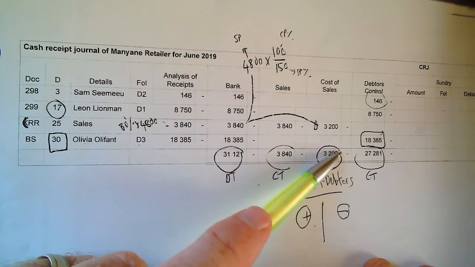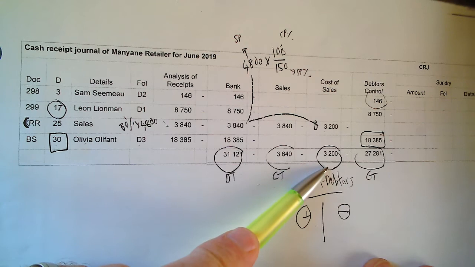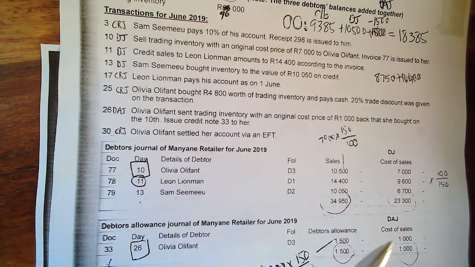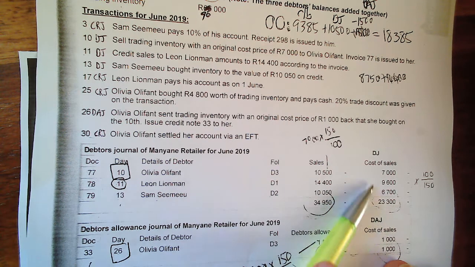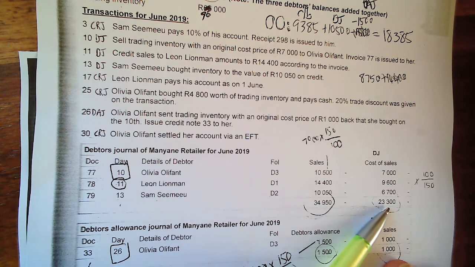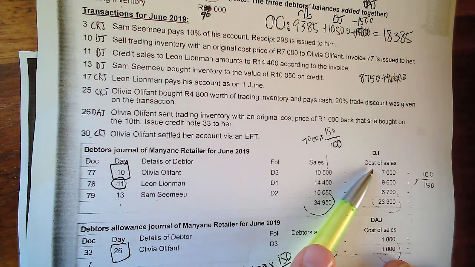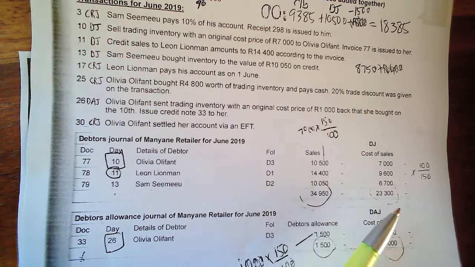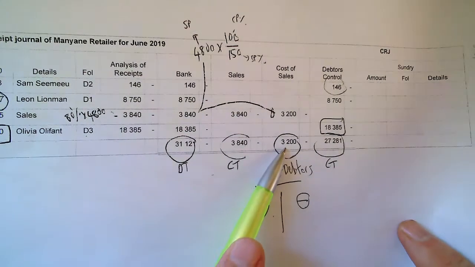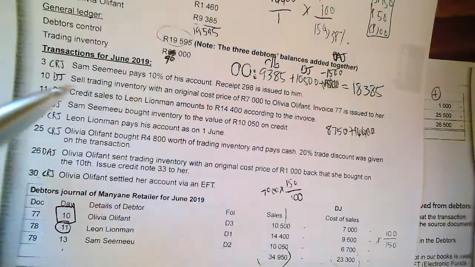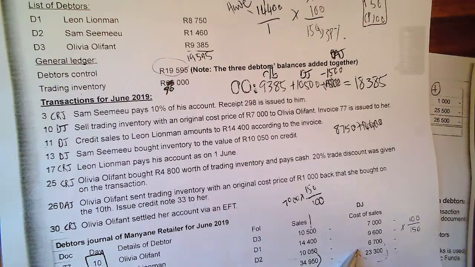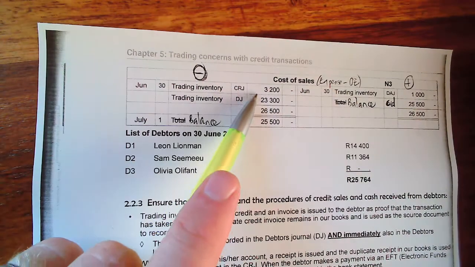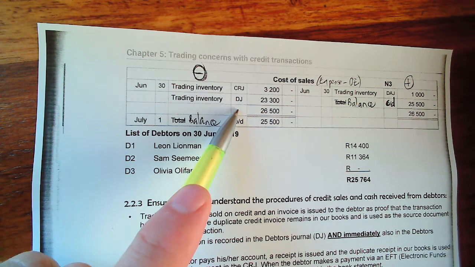Both times when I'm selling in the CRJ and in the DJ, where I'm selling goods, the other account will always be trading stock. In both cases trading stock will be credited, and the other account is cost of sales, which will be debited, because a cost will normally be debited. The cost of sales amount for the CRJ is 32, and for the DJ is 23,300. You will see the 32 and the 23,300 from the CRJ and the DJ over here.